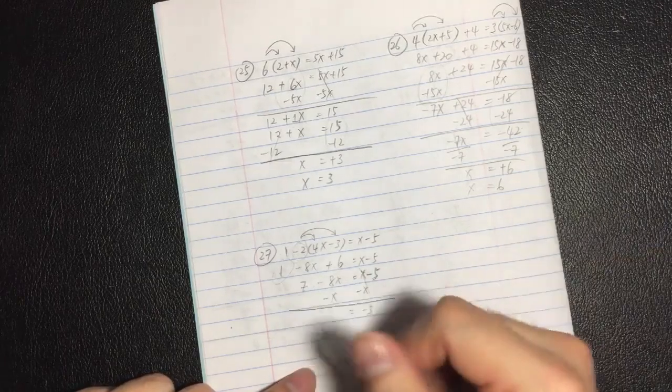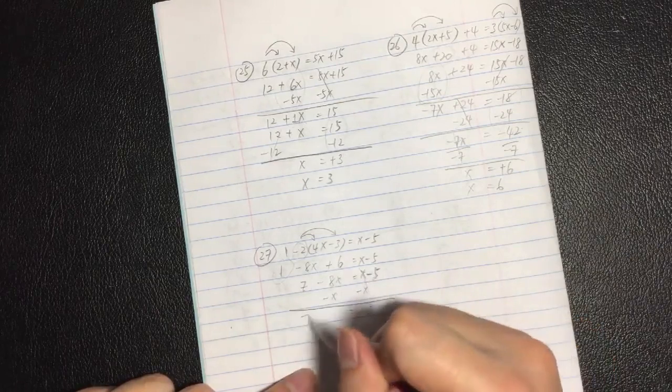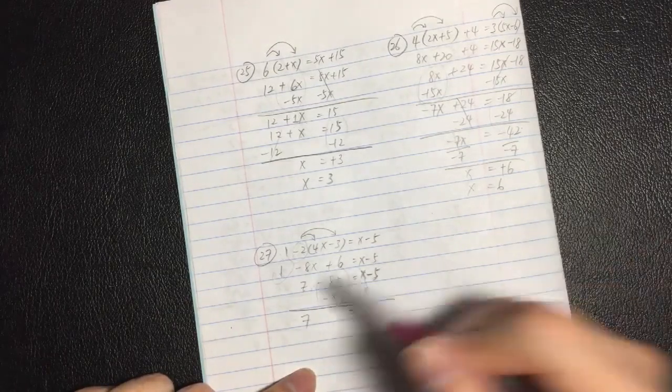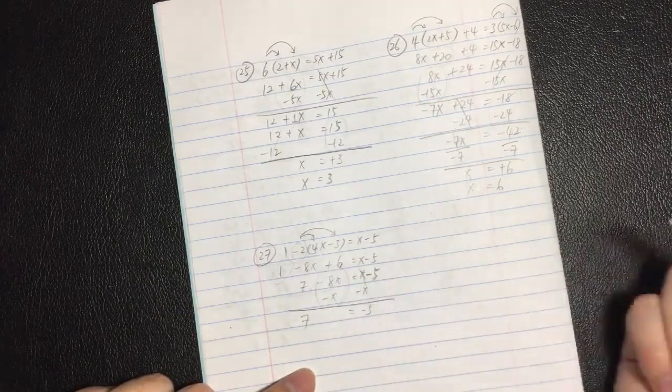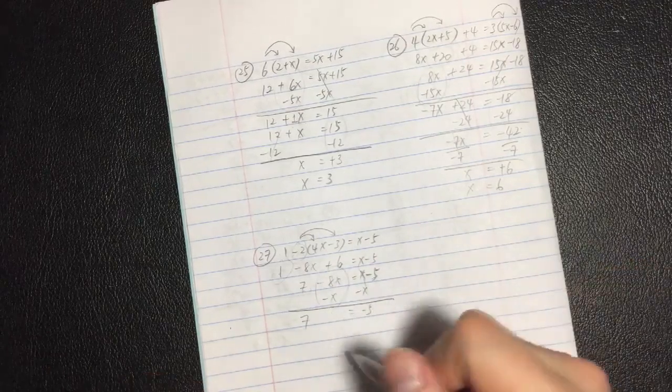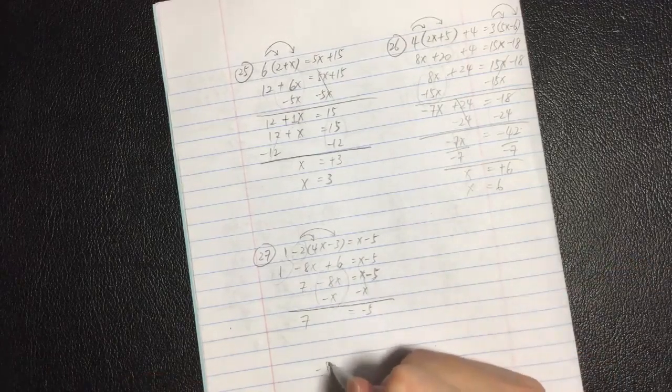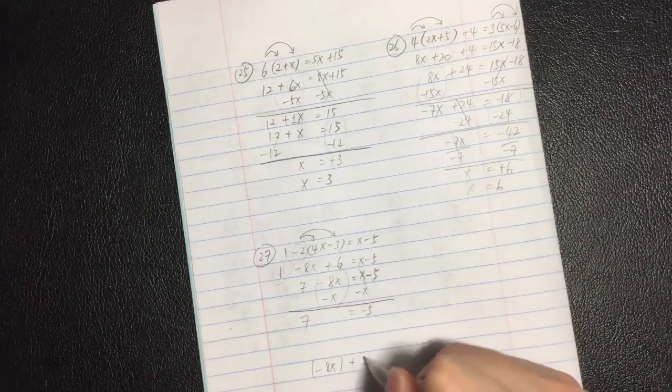On the left side, leave number 7 the same, combine like terms. Combine negative 8x and negative x. Negative x by itself means negative 1x.